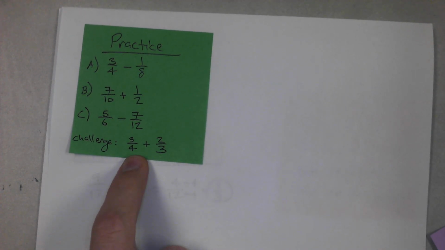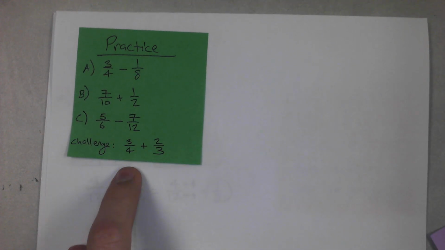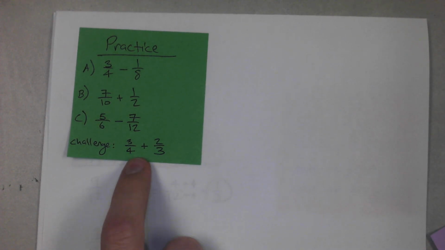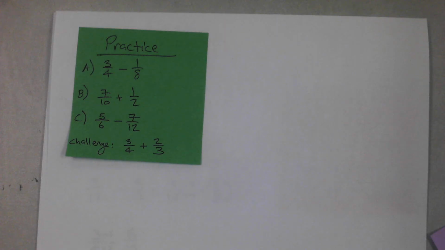Many students ask, well, what happens if you can't just change one denominator directly into the other? We can't turn 4 into 3. We can't turn 3 into 4. Remember that our strategy is to find a common multiple, a common denominator for both. So try out the challenge problem and see if you can do that on your own, but it goes a little beyond our 5th grade curriculum.